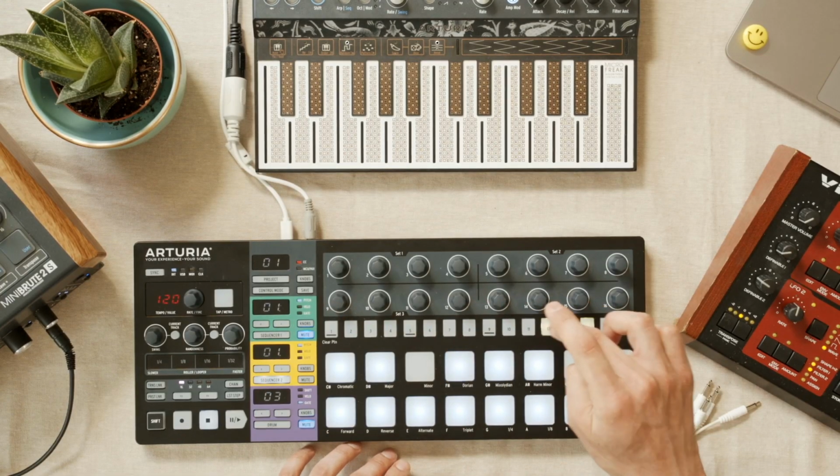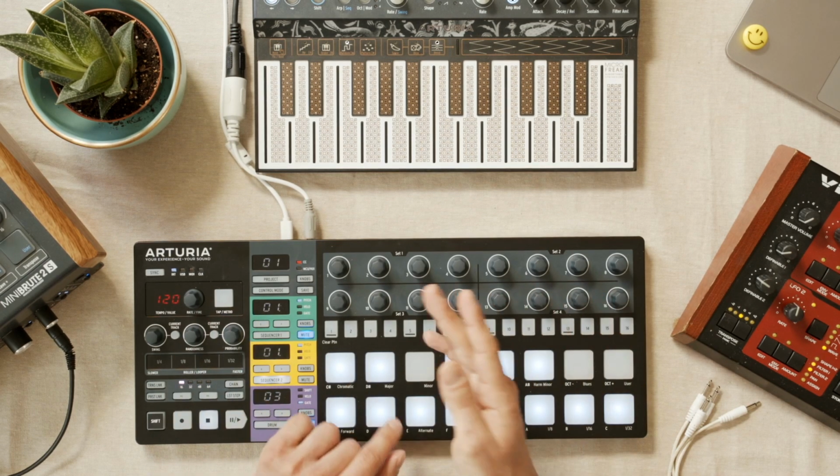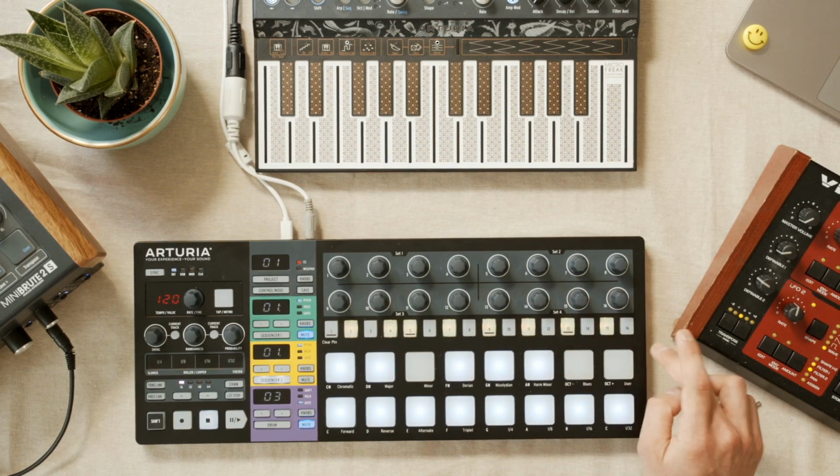Another way of recording notes into the sequencer is actually step programming. So the way it works is that you can just press some notes.